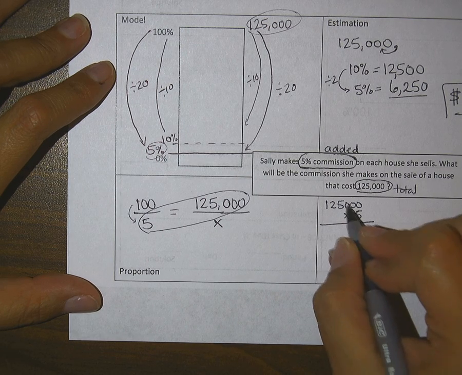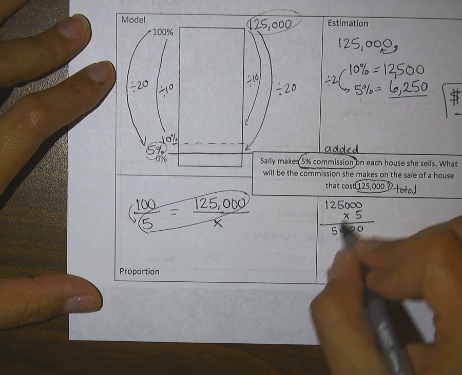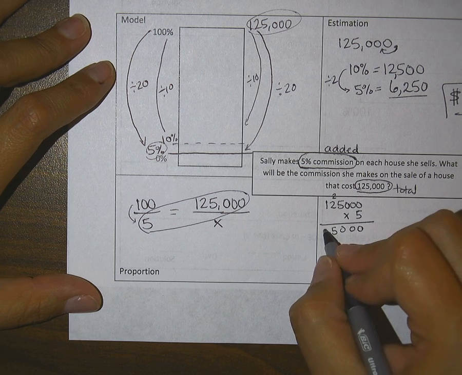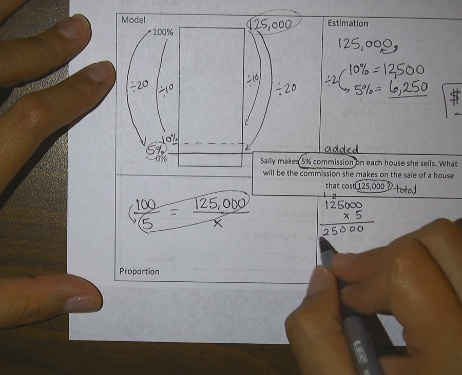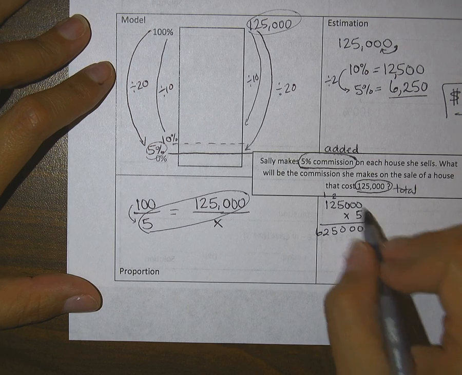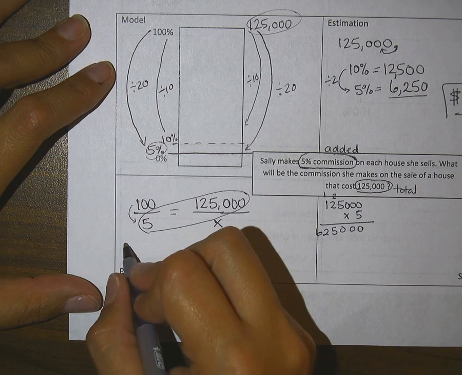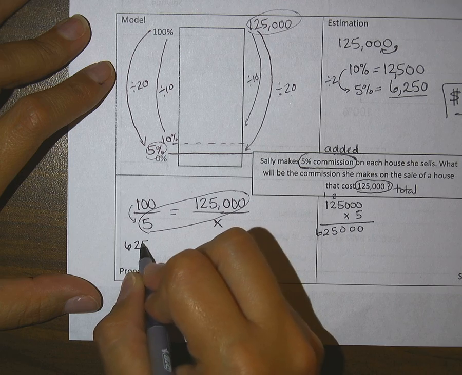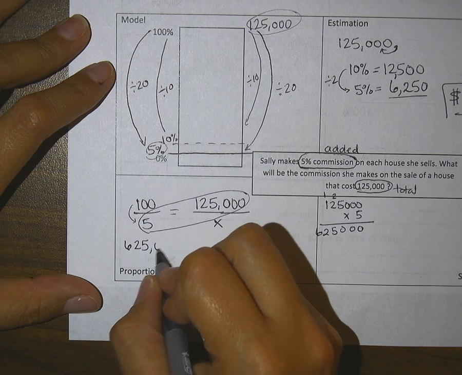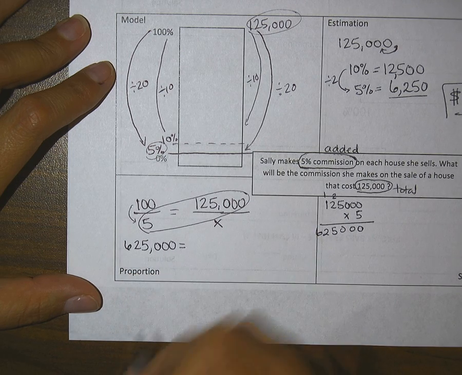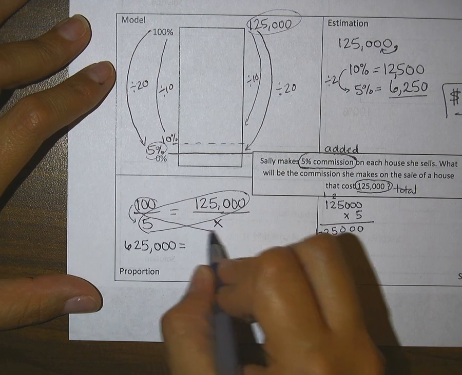0, 0, 0, 25. 10 plus 2 is 12. 5 and 6. And I don't have any decimal places here, so I've got 625,000 equals 100 times x.